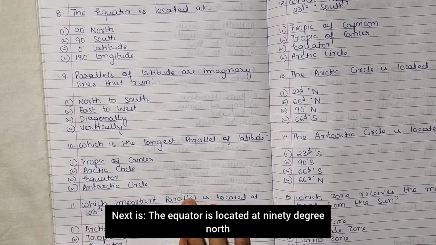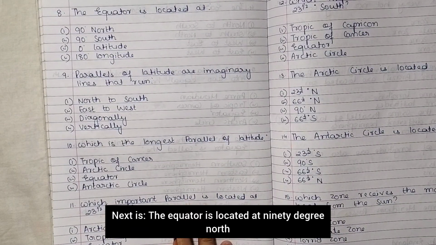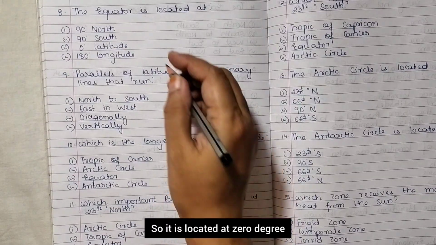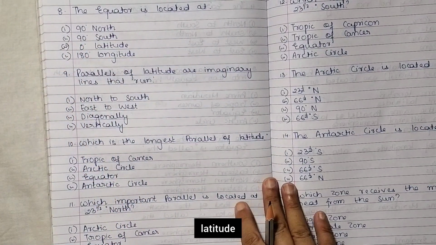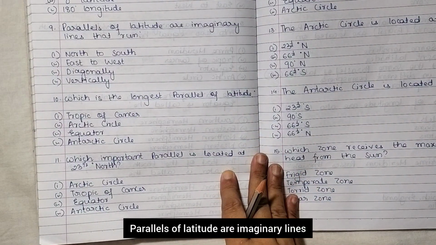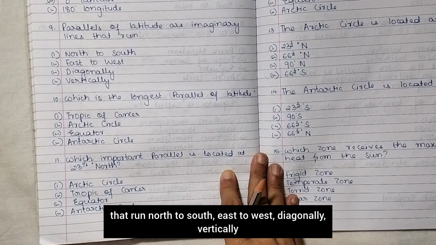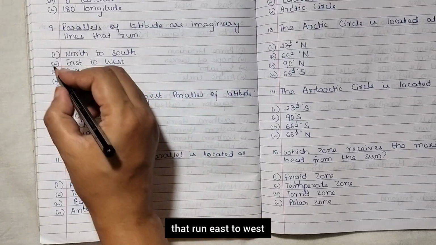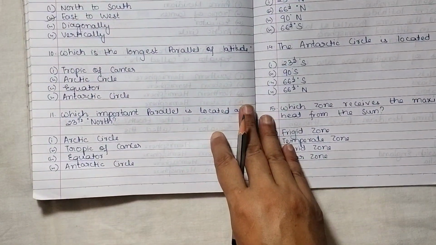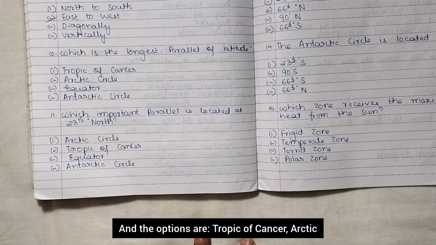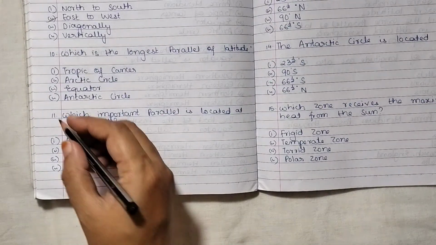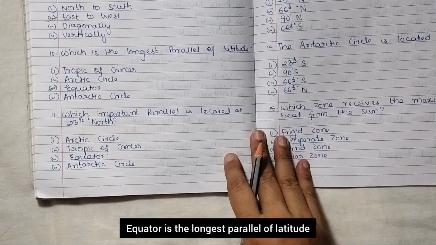Next is, the equator is located at 90 degree north, 90 degree south, 0 degree latitude, 180 degree longitude. So it is located at 0 degree latitude. Parallels of latitude are imaginary lines that run north to south, east to west, diagonally, vertically. So parallels of latitude are imaginary lines that run east to west. Which is the longest parallel of latitude? And the options are Tropic of Cancer, Arctic Circle, Equator, Antarctic Circle. Equator is the longest parallel of latitude.